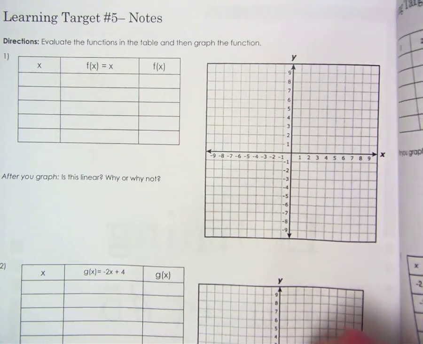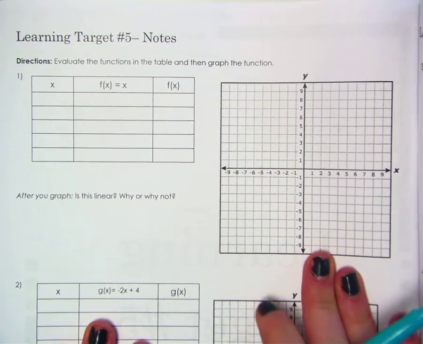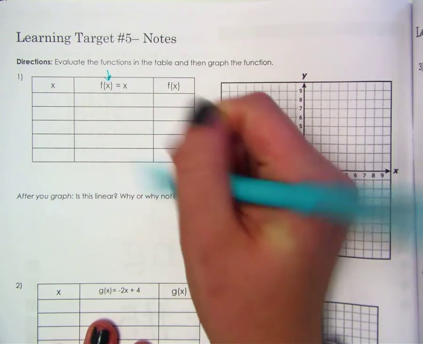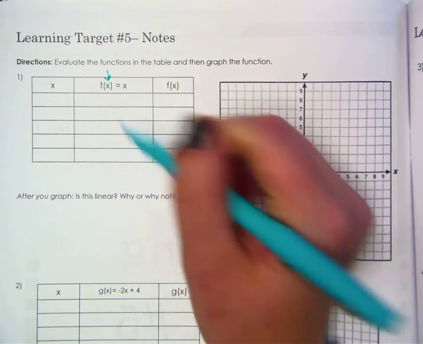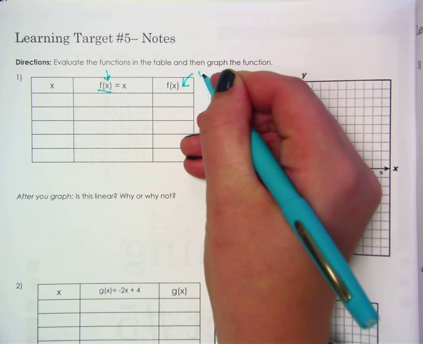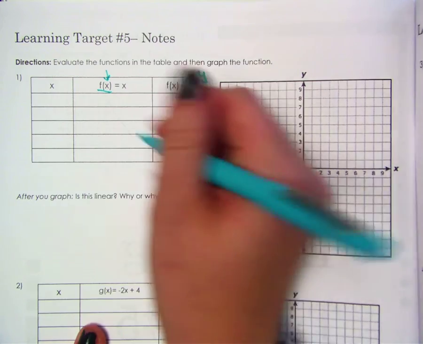So we have to use our function evaluation, if you remember from Learning Target 2, which just means we're going to take x and plug it into f here. We are taking whatever's on the inside, and that's going to be our input, and seeing what it gives us out, our output. Remember that f of x is the same thing as y. So we're going to pick a few numbers to plug in.